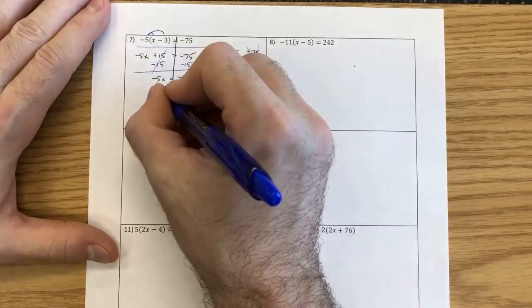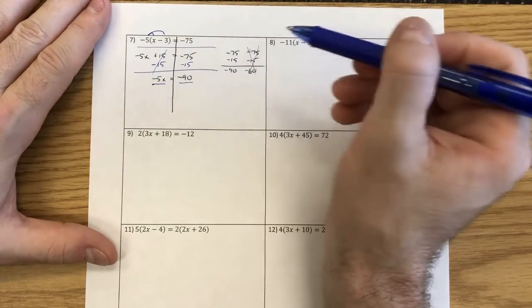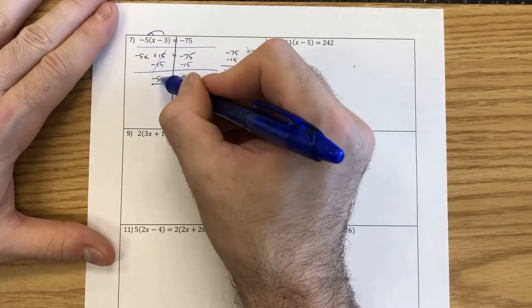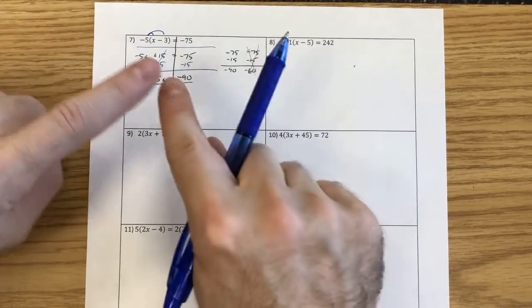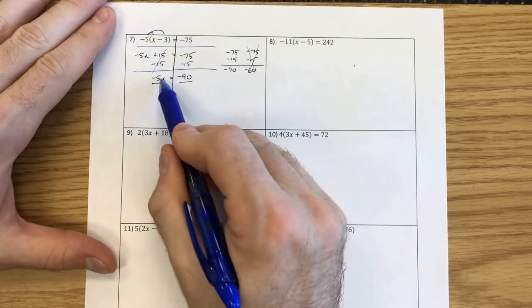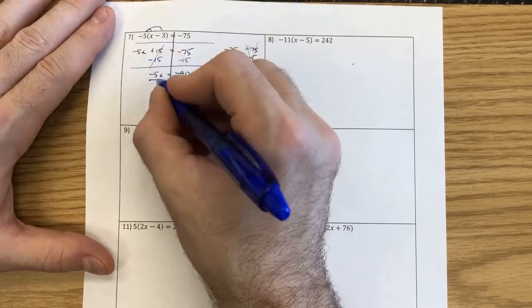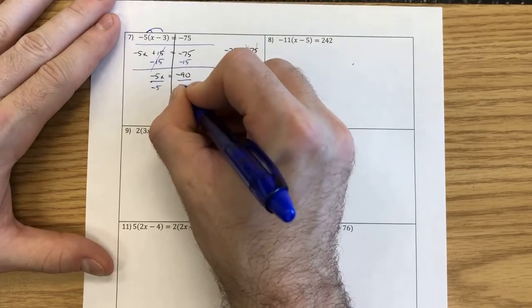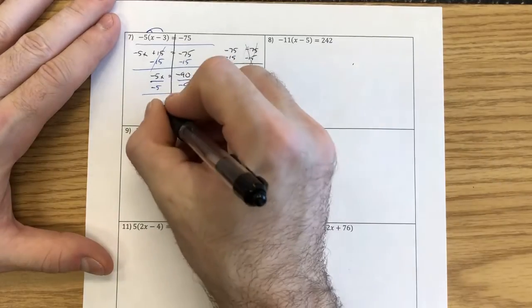So I've isolated my term. And in this case, I isolate my variable. Even though there's a negative out here, we still know that there's no sign between the x and the 5. I don't care what's going on the outside. I just care about what's going on between them. And I see nothing, so I assume multiplication. And the way that we do multiplication is, you guessed it, division.